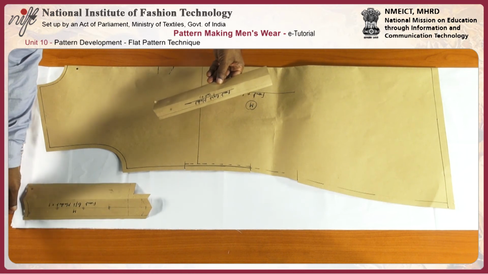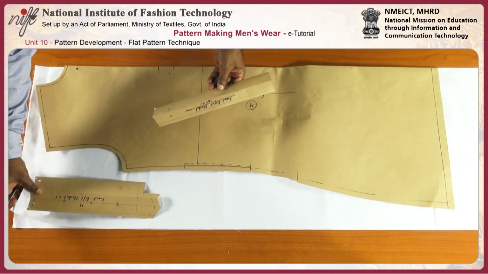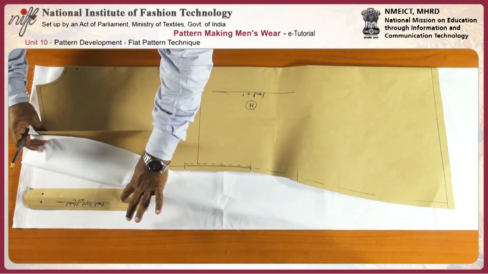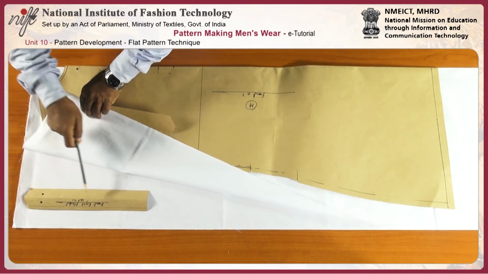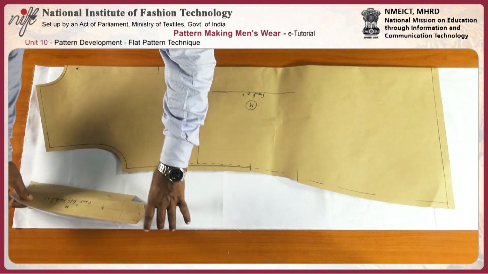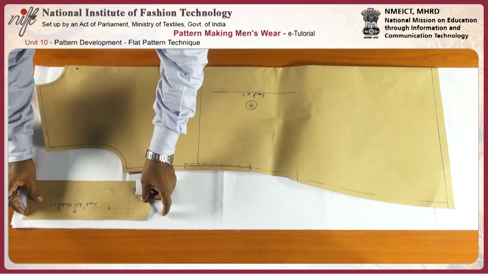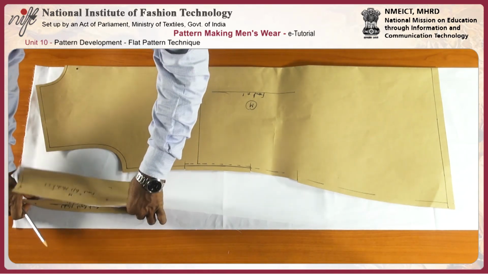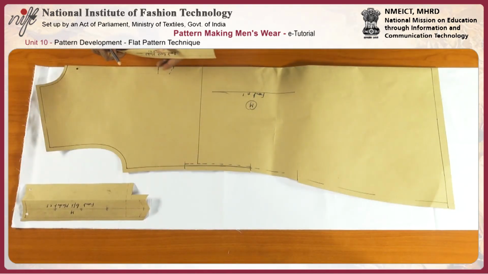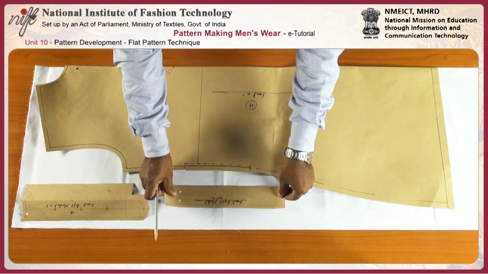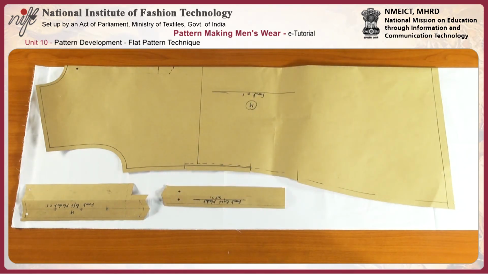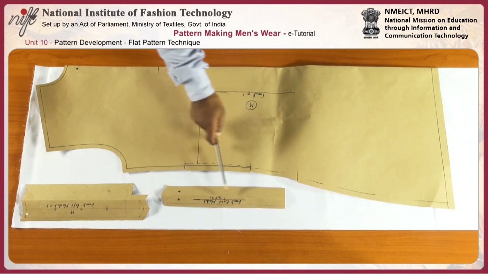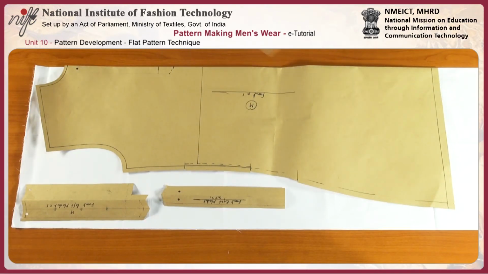Since it is a single, it can be placed on under lay, so that both the patterns can be taken within this available space, or else it can be placed here too in one length. It can be cut single in the same direction.